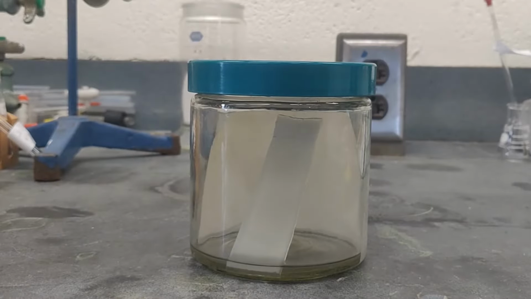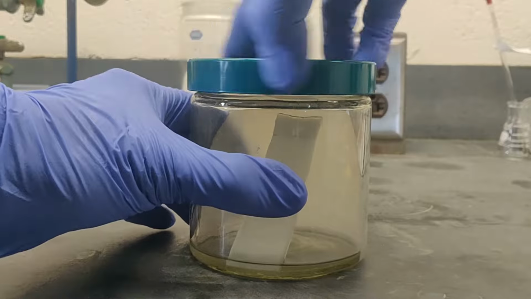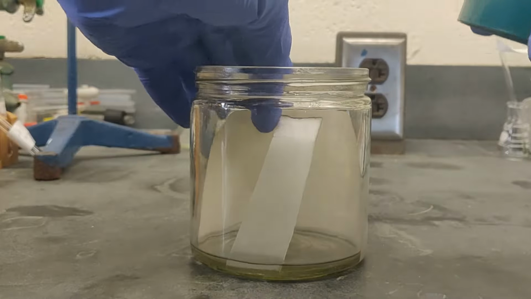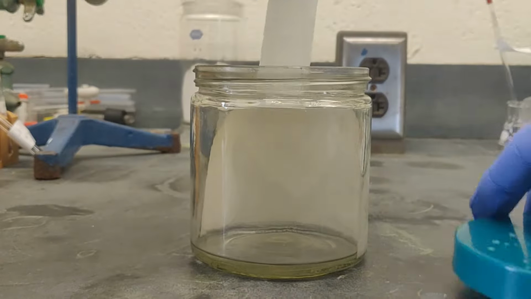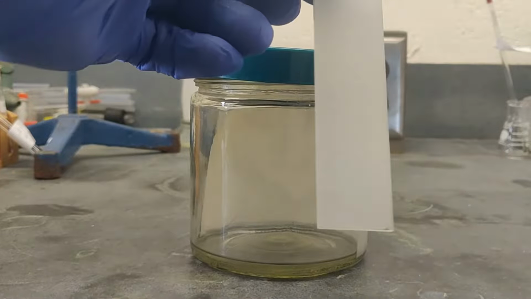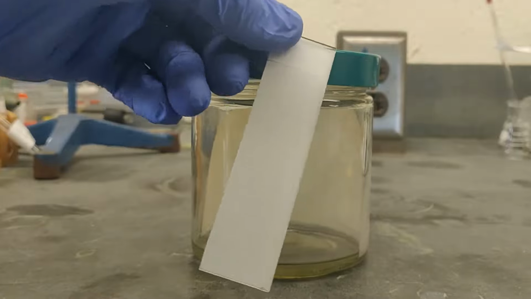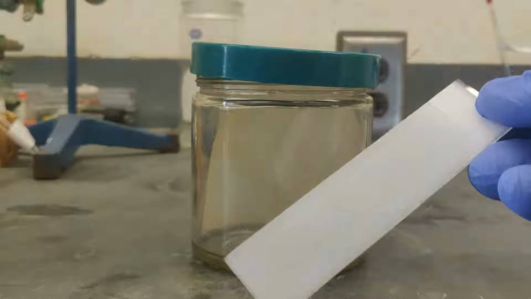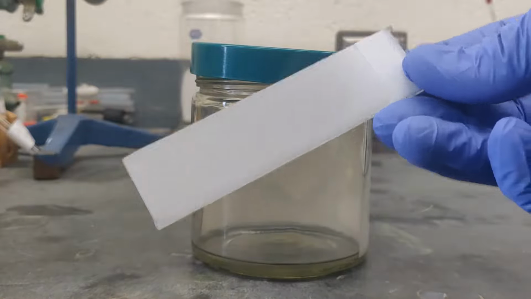When the eluent reaches the pencil line marking the solvent front, remove the plate from the chamber and replace the chamber lid. If needed, the eluent can be reused repeatedly, but at the end of the experiment, remember to discard it according to the instructions in the experimental procedure.